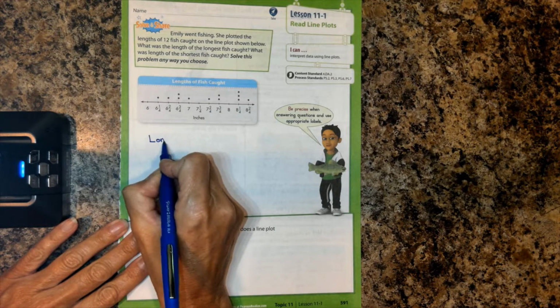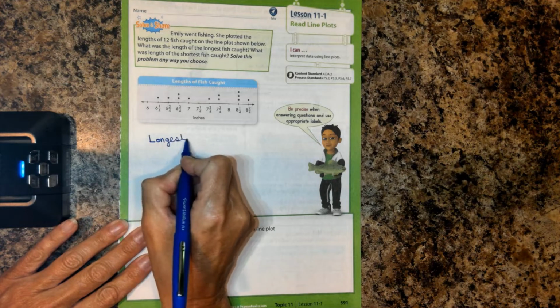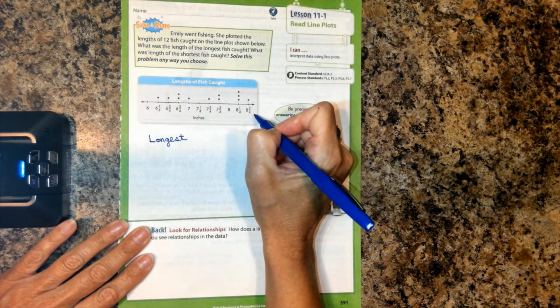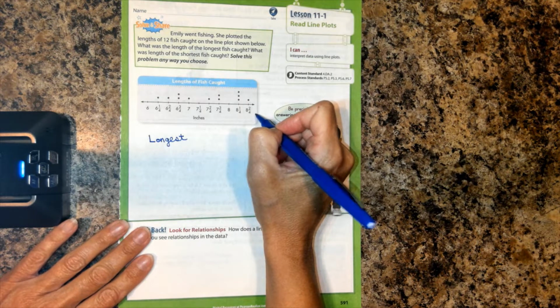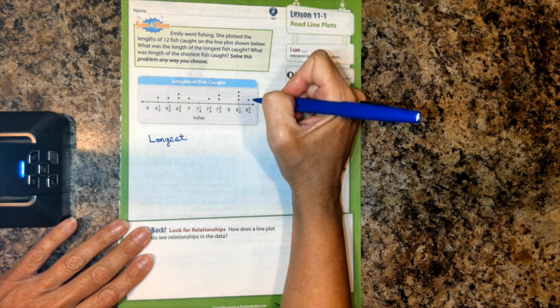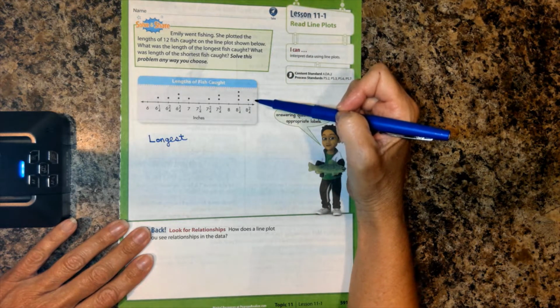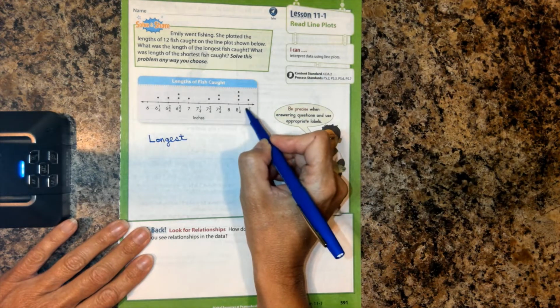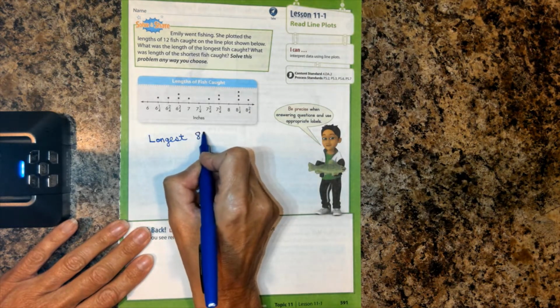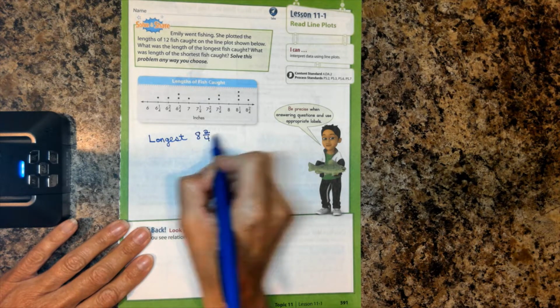Okay, so we're going to go to our line. You're going to look at the highest number on the line, but it also has to be a number that has a mark above it. A lot of times we'll use a dot above it. Also, some people, as you saw in the video before, will use an X. Okay, it was 8 2/4 inches.